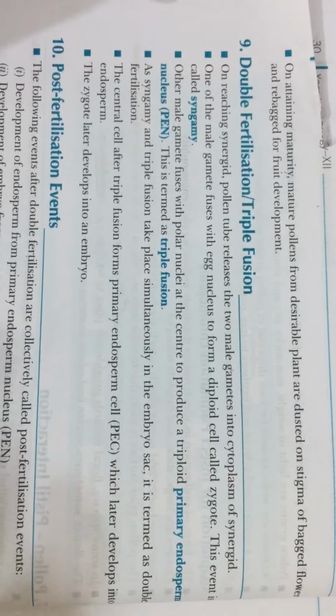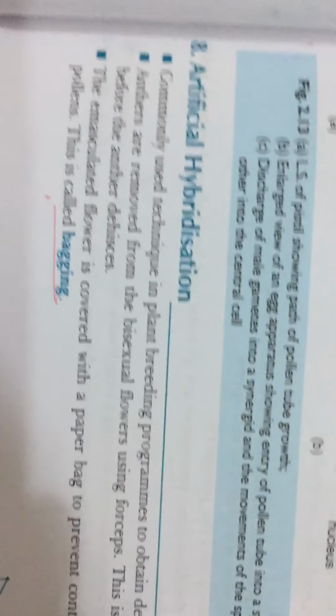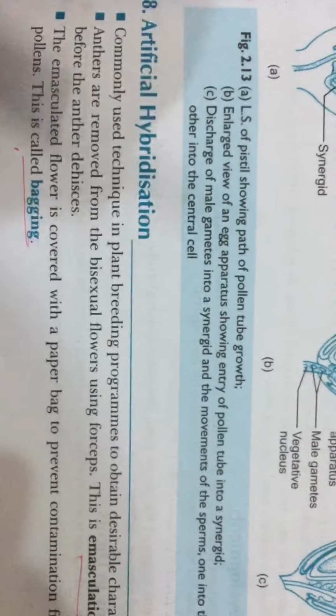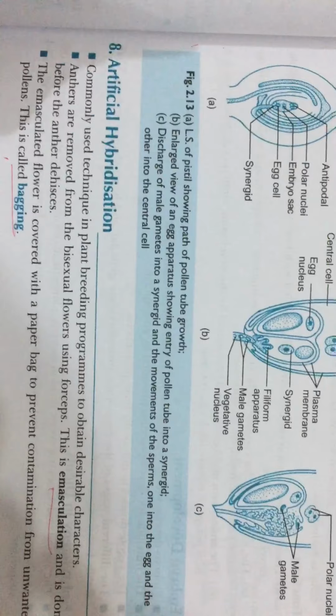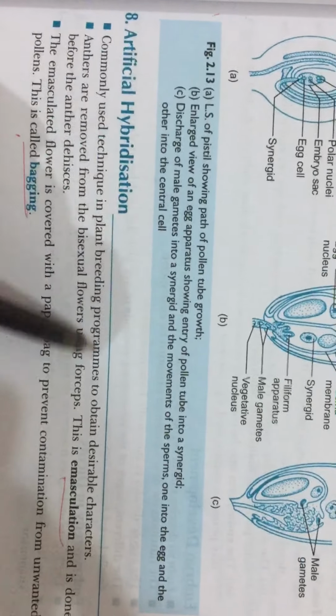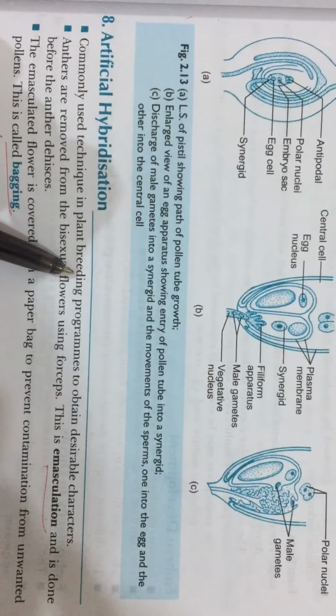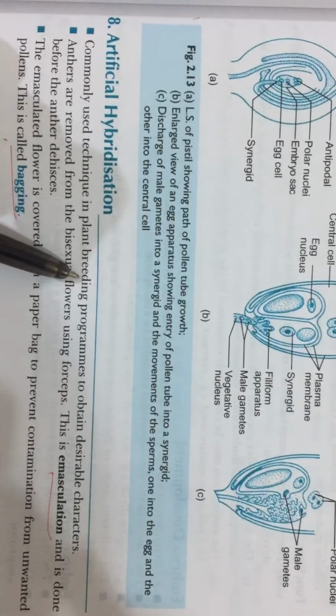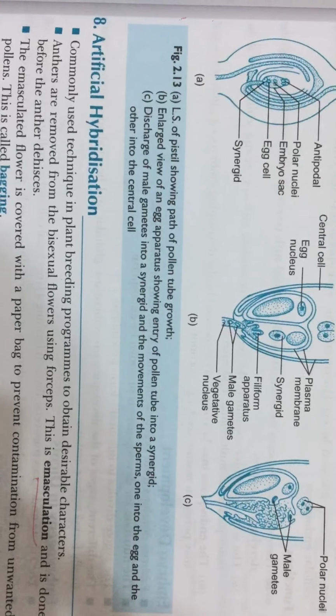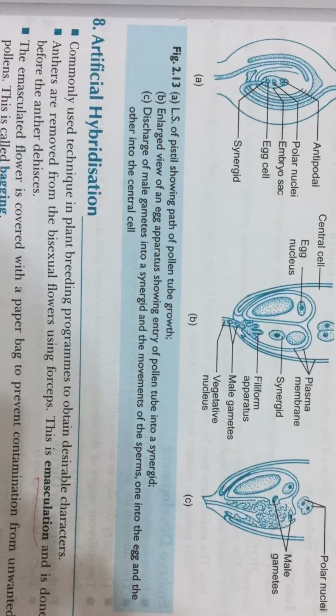Artificial hybridization is the main approach in crop improvement programs, in which we can produce the desired species by selecting the pollen grain from desired plants. It is achieved by the important processes called emasculation and bagging techniques.